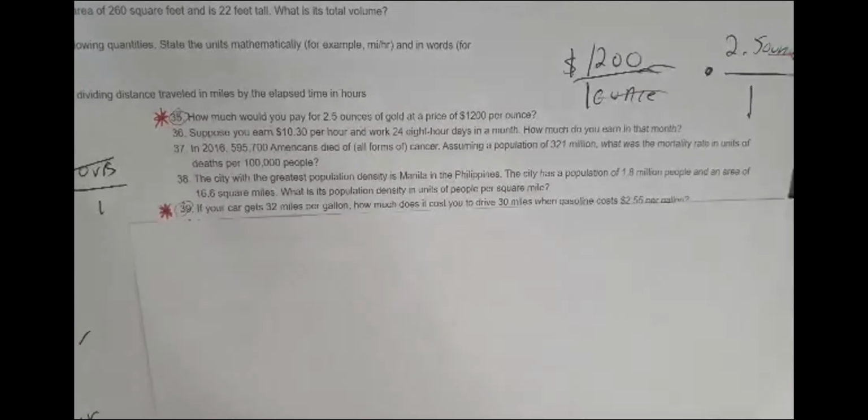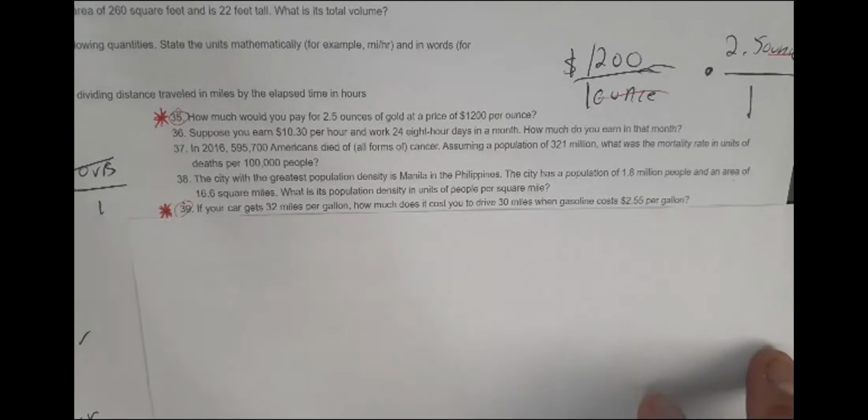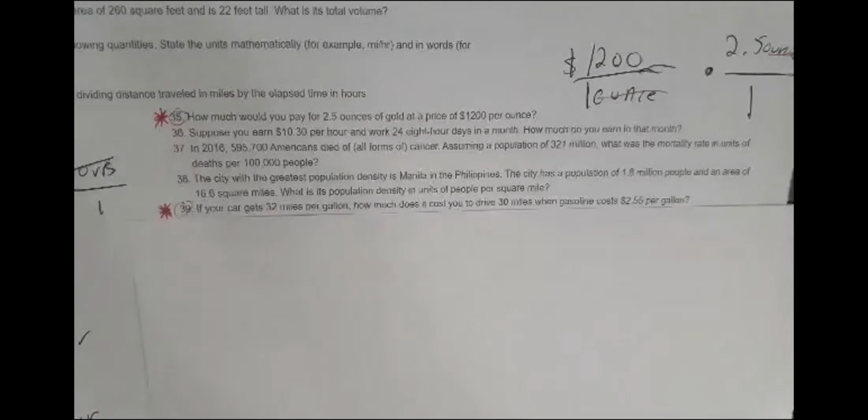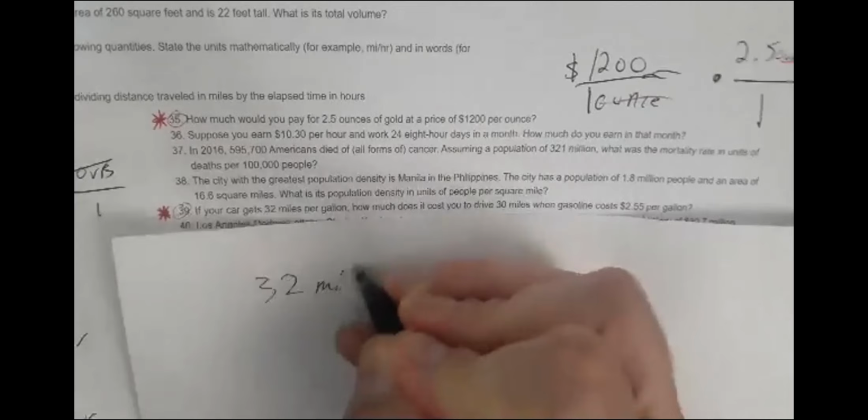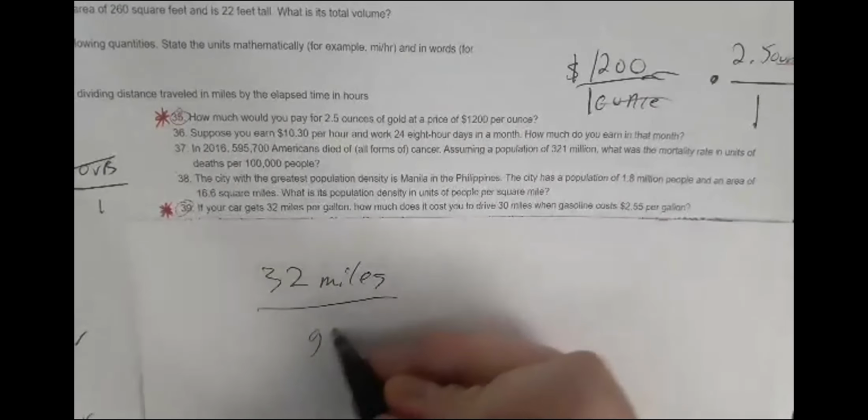Here we are on 39. If your car gets 32 miles per gallon, how much does it cost you to drive 30 miles when gas costs $2.55 per gallon? So what should we start with? You can start with anything, to be honest. You could do this totally disorganized and it will work out some way or another, if we just write things out correctly. Let's just do it. 32 miles per gallon means 32 miles divided by gallons.